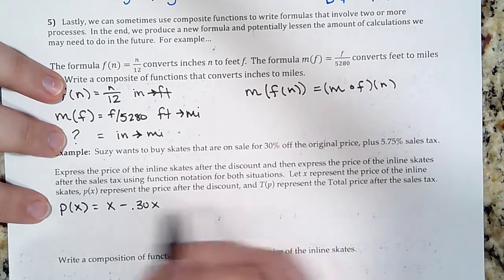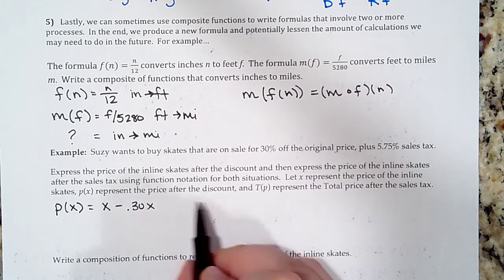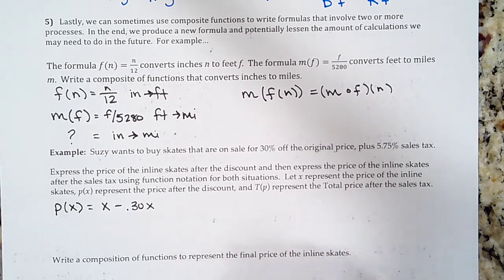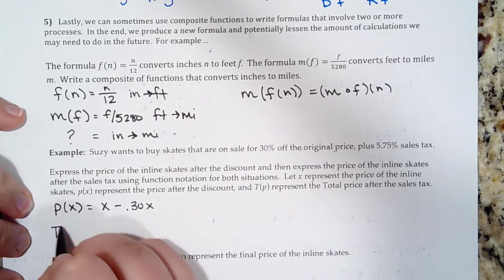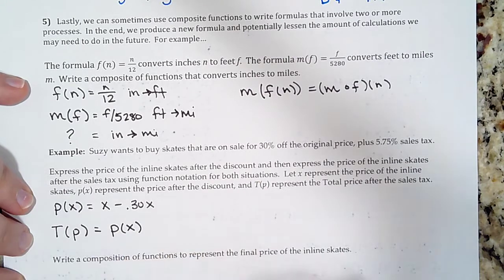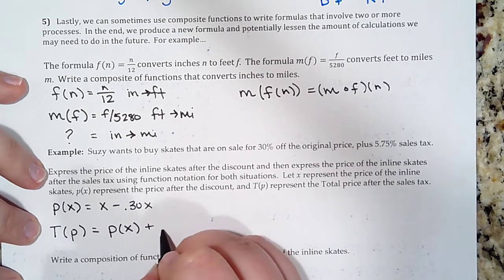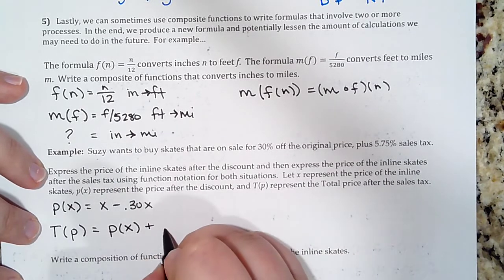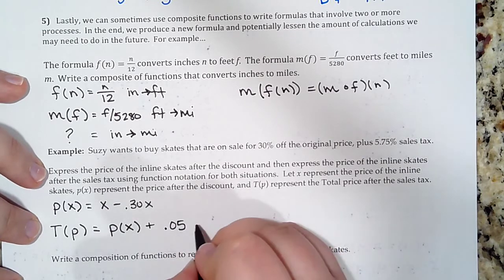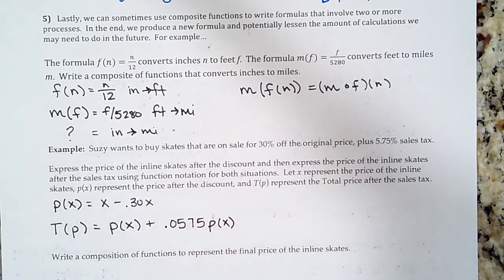Then, once we have done that, we have to represent the total price after the sales tax. So the total price is going to be that p of x that we just had. That's the price after the discount, plus that 5.75. So plus, because it's a percent, we need to put it into a decimal form, 0.0575 of the price, because tax is based on what you pay. And that is our total price.